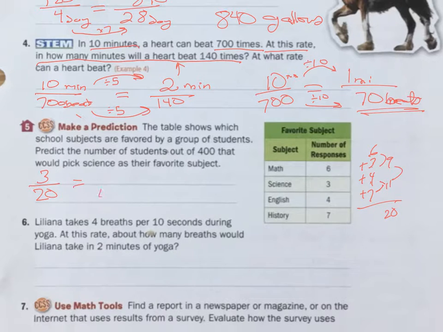Now, what if we would have 400 students? How many would like science? So 20 times what gets me to 400? I'm going to do 400 divided by 20 equals 20. So now I go this way. 20 times 20 equals 400. Now I do 3 times 20 gets me 60. So the ratio would be about 60, or you would say 60 people out of 400 would pick science as their favorite subject. Okay?